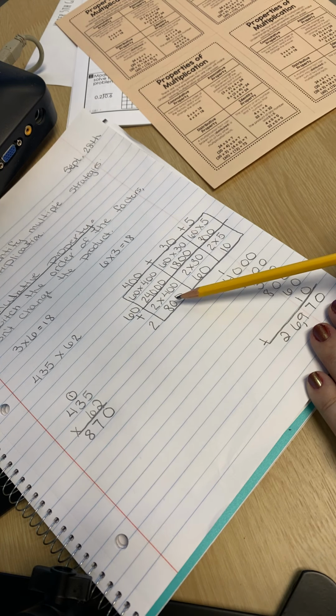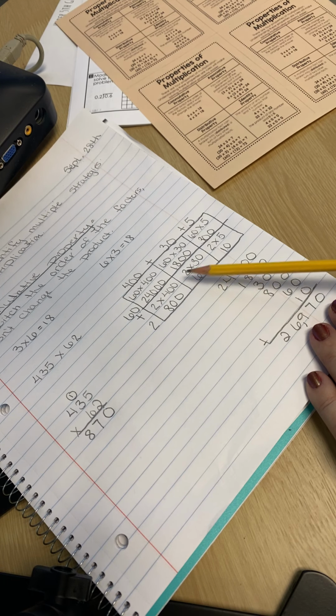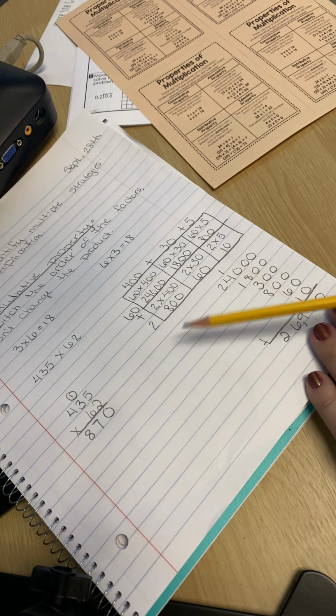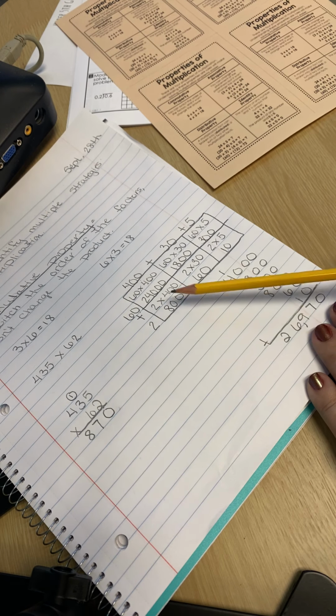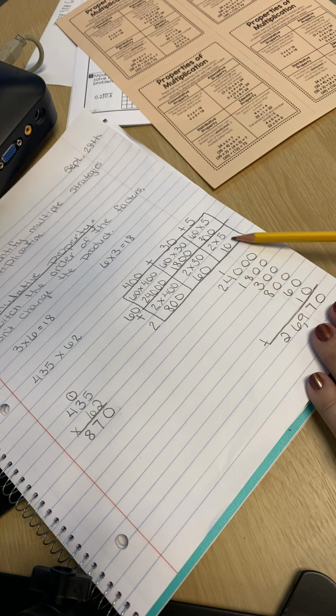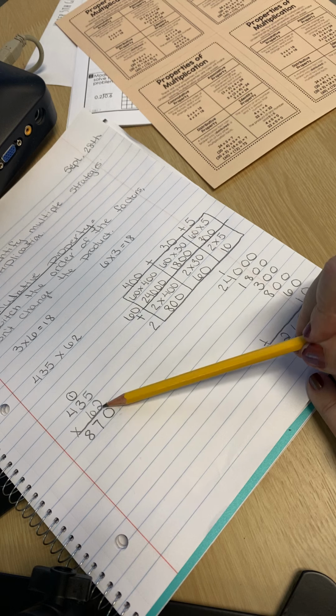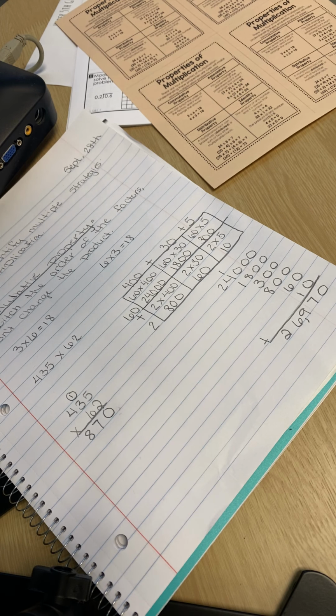So if you look back at what we did just a few minutes ago, you would have your 800 plus your 60 plus your 10, and that should equal a total of 870. So there's where your correlation is. This is breaking it up into its places. This is keeping it all together, but you end up with the same partial product.